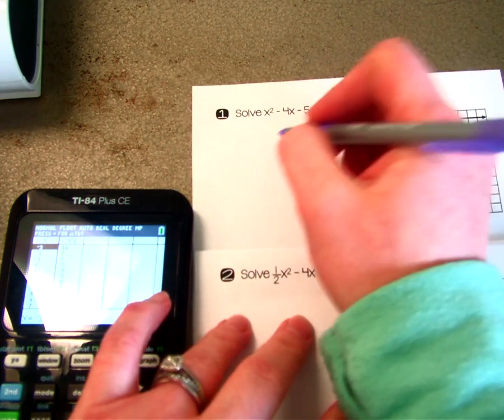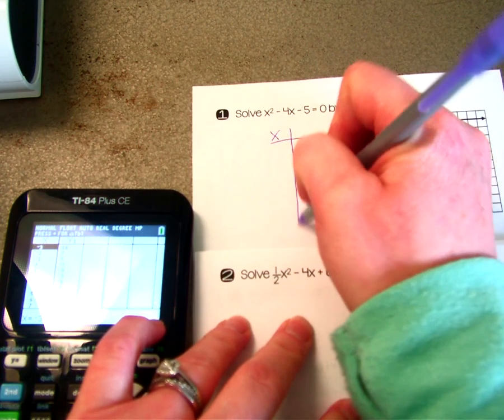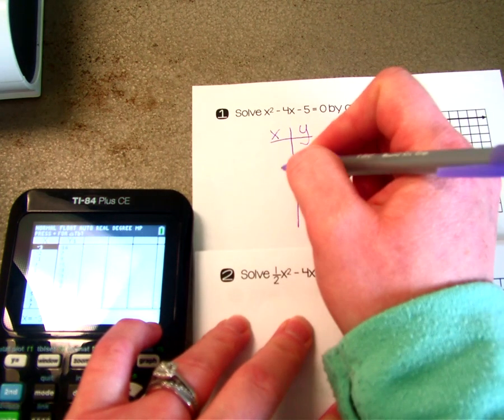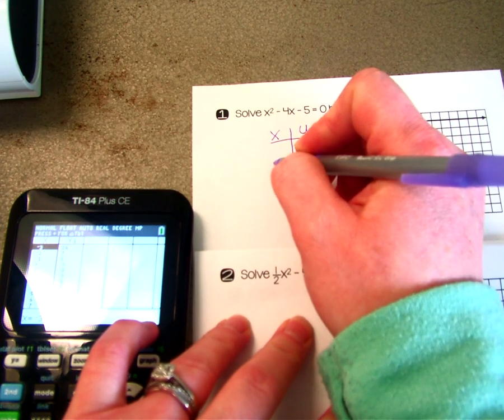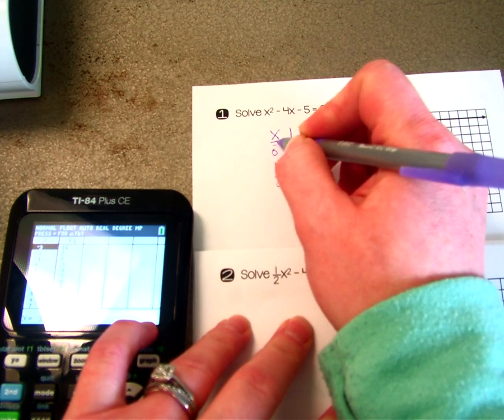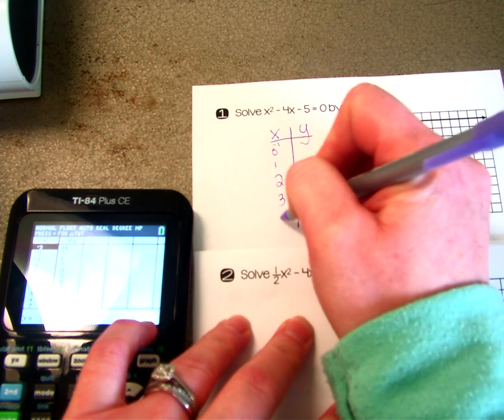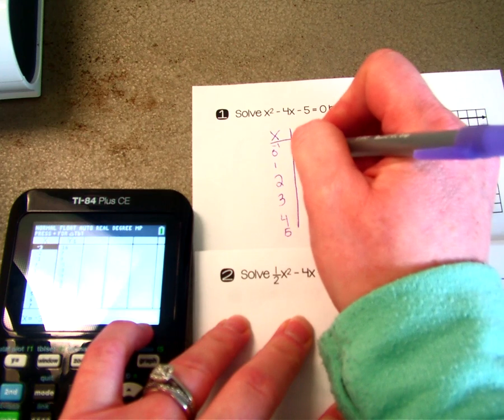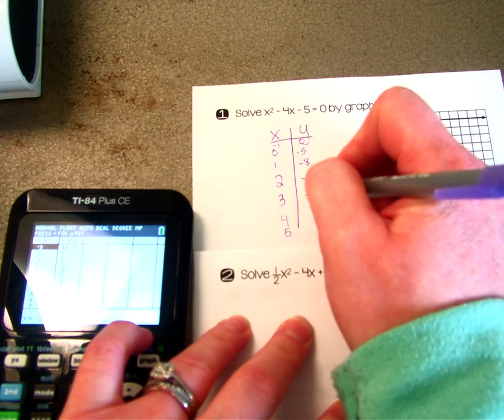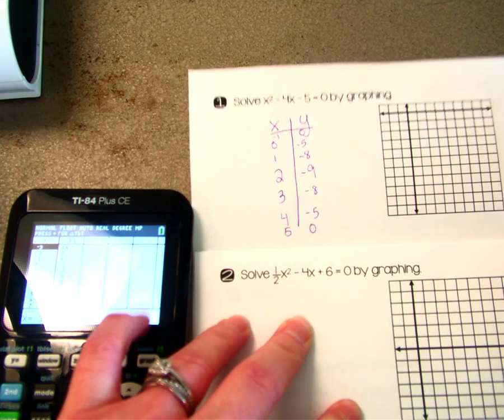Remember, you want to find your pattern. And your pattern is where your numbers start to repeat in your y column. And you want to go in the middle. So our middle is 2, -9. And then we go 3 numbers up, 3 numbers down. So that's -8, -5, and 0, -8, -5, and 0.